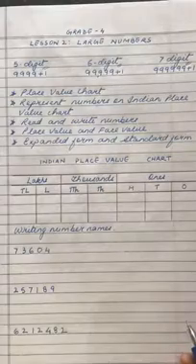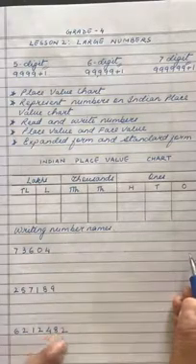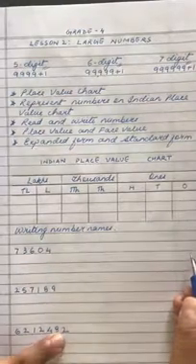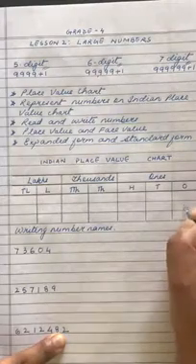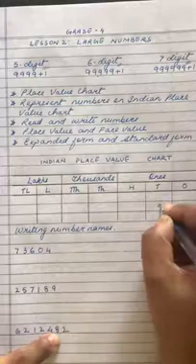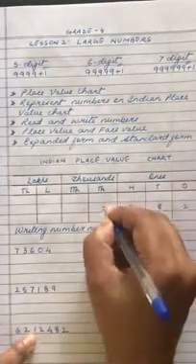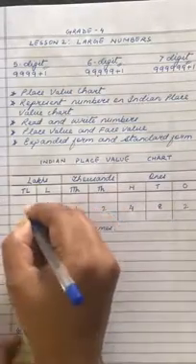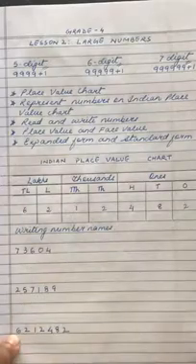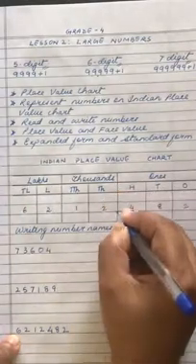Now let's see, how do I write a given number under the place value chart. So let's take this number. Here 2 is in the ones place. So I write 2 here, 8, 4, 2, 1, 2 under the lakhs and 6 under the 10 lakhs. And then I separate the periods with commas.